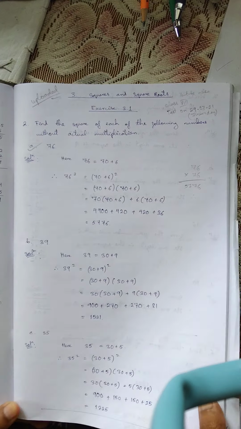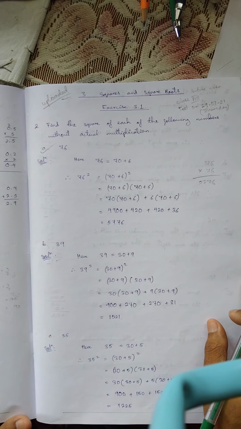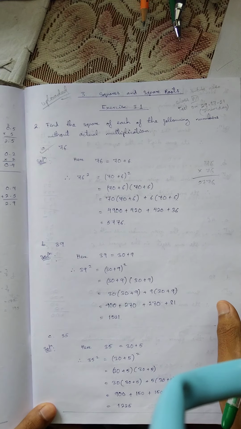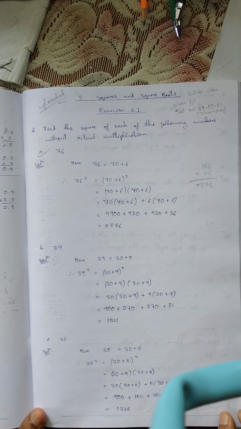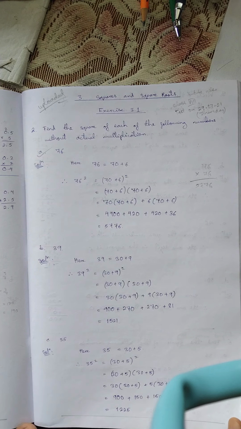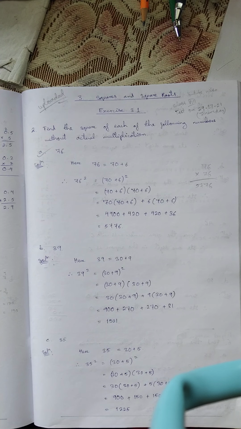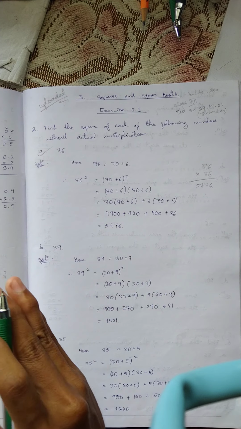Alright, here's another video for chapter 3, and I think some of the portion I had already sent the explanation regarding the square root, and others. So here I'm going to explain a little bit about the exercise. Now the first question, I'm going with question number 2.